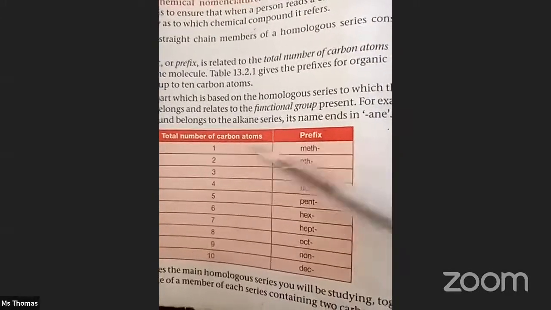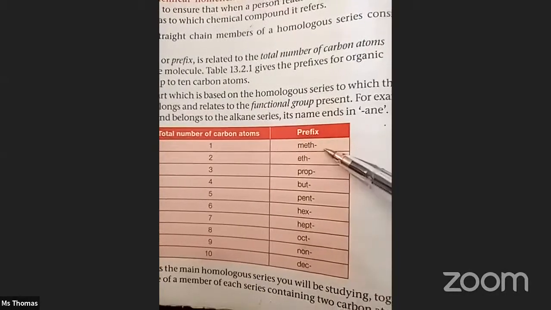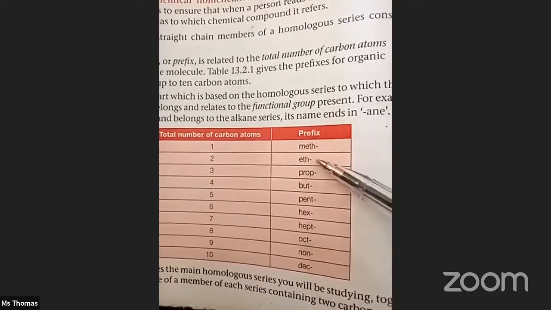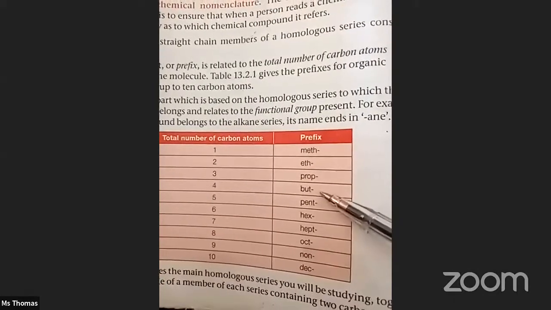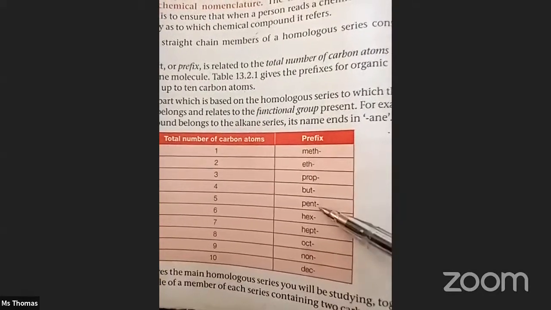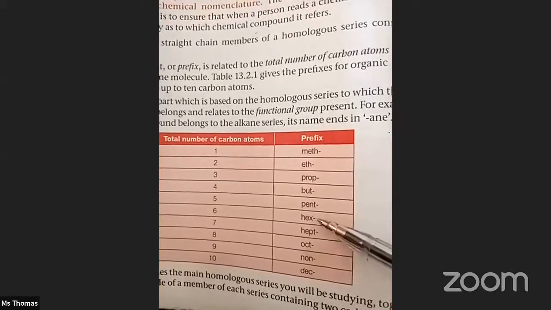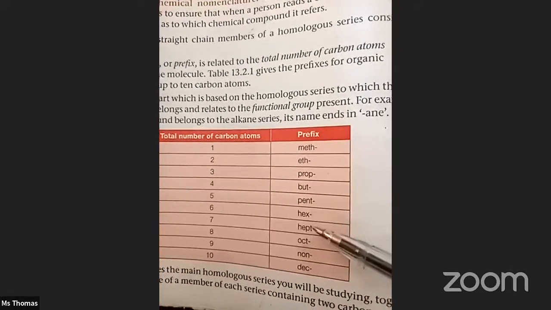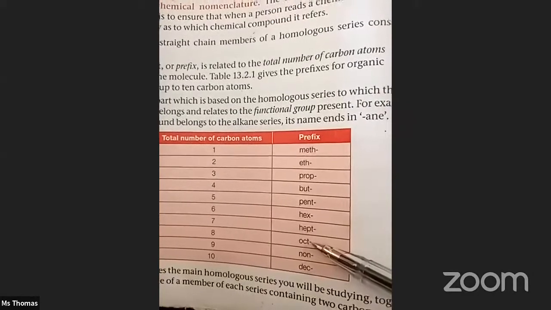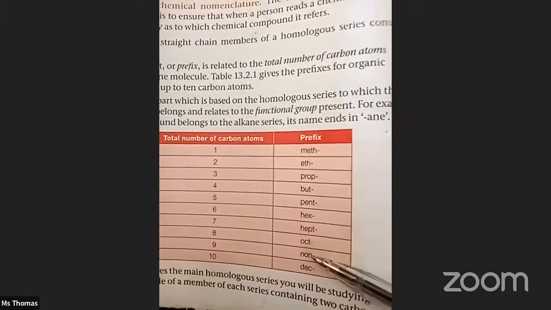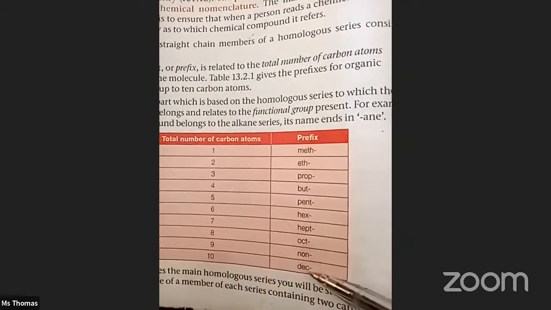So if it's 1 carbon atom inside, meth. 2 is eth. 3 is prop. 4 is but. 5 is pent. 6 is hex. 7 is hept. 8 is oct. 9 is non, and 10 is dec.